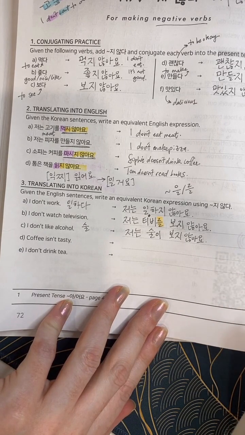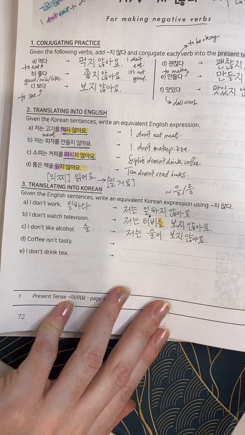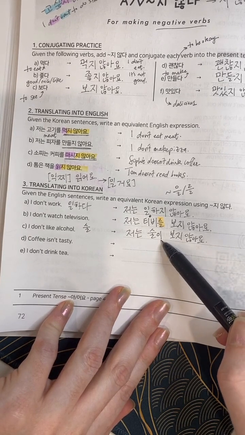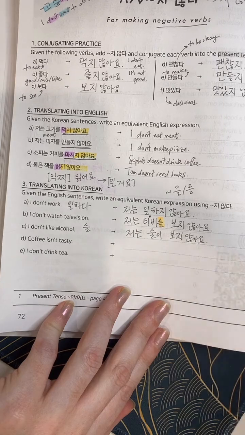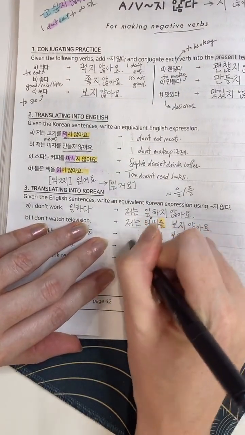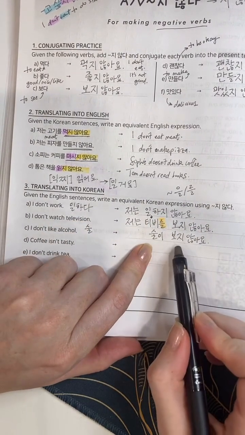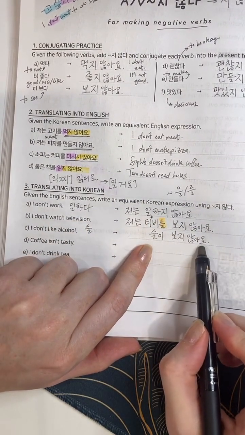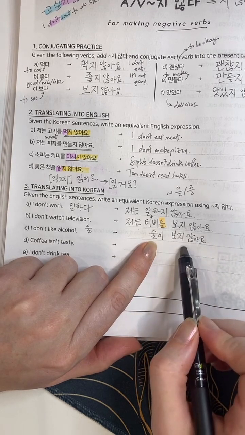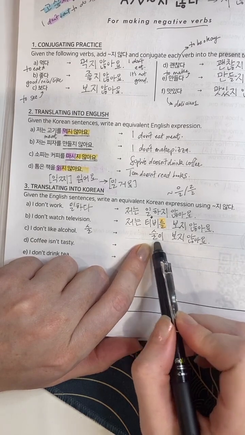If you use the subject particle, it sounds wrong, but I don't know why. It is wrong. So what the subject particle does is it tells you who is doing the action. So if I just take out 저는 for simplicity, and I say 술이 보지 않아요, it means that the alcohol is doing the action of watching something, because alcohol is the subject.